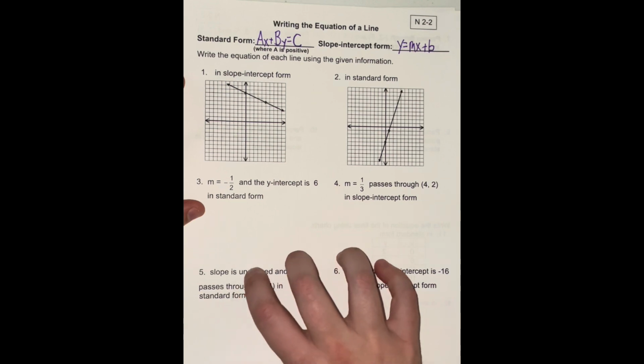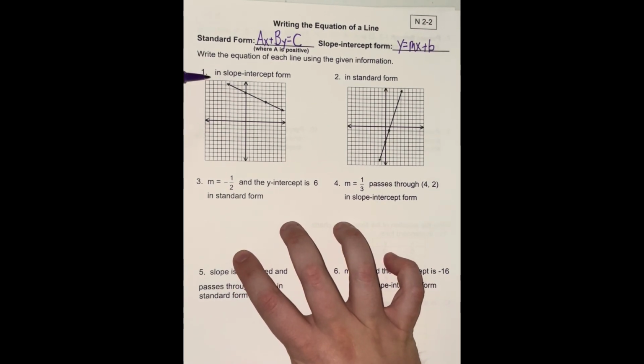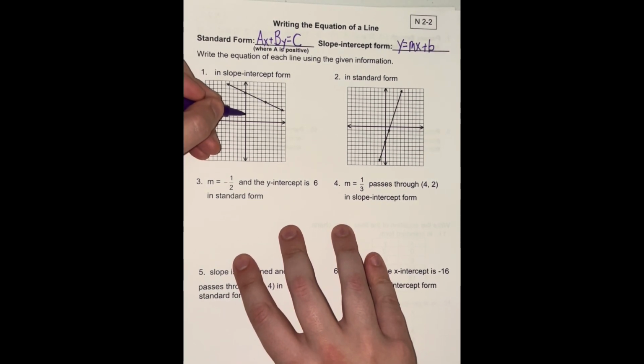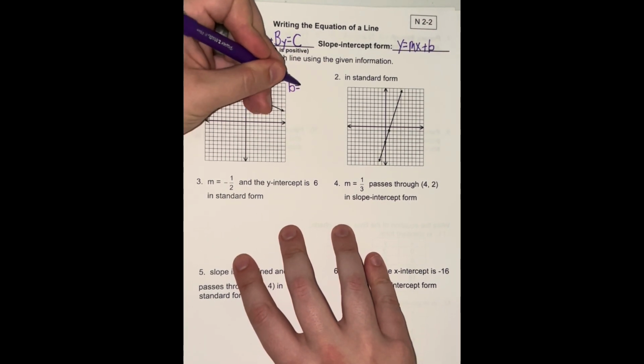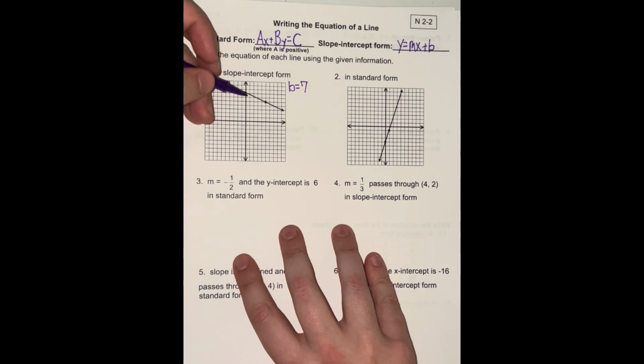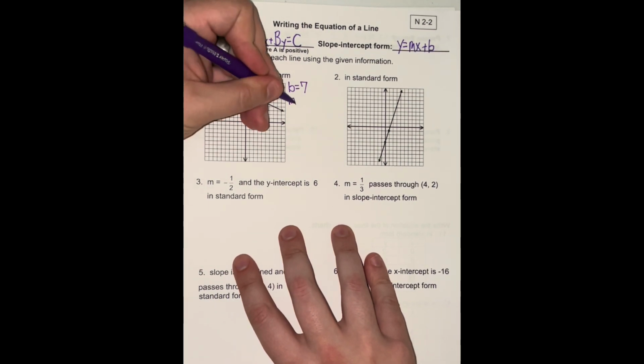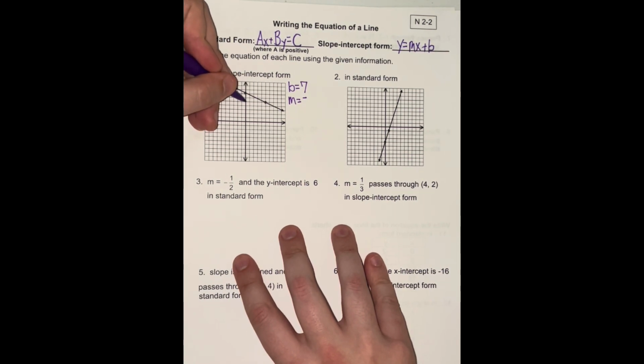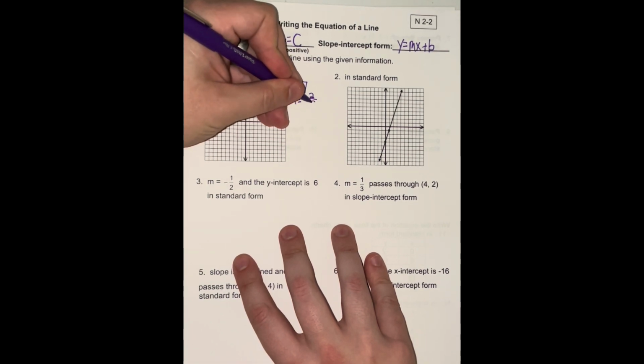So first, starting out when we've got a line already here, and we need to put it in slope-intercept form. First step is going to be to find that y-intercept, which would be the b, and then the slope. So going up 1, 2, 3, 4, 5, 6, looks like 7. So b will be equal to 7. And then for my slope, I know it's going to be a negative slope. So I'll go ahead and put my negative sign because it's going down to the right. It's going down 2 and over 1, 2, 3, 4, 5. So negative 2 over 5.